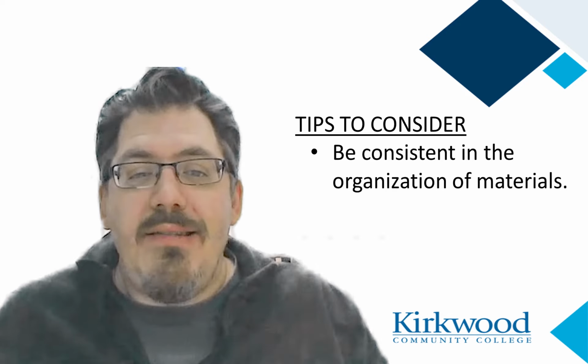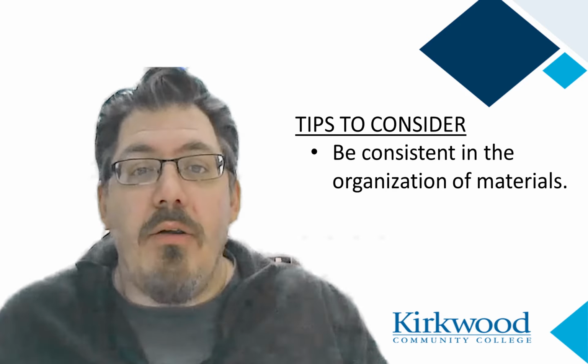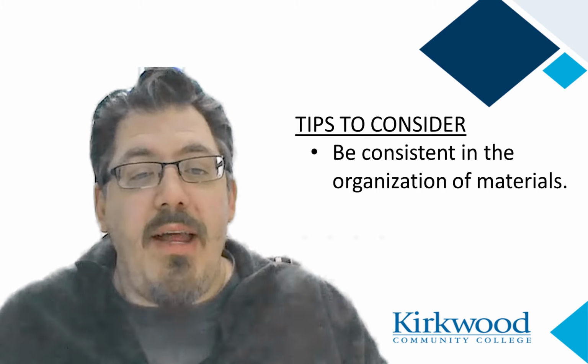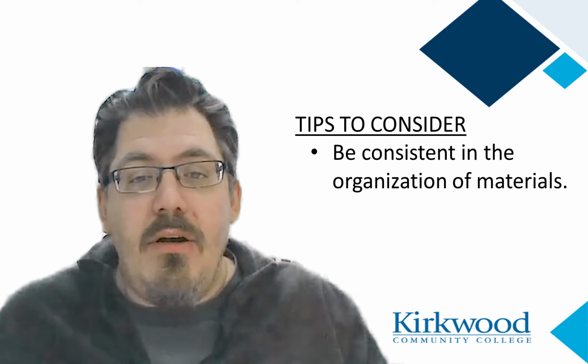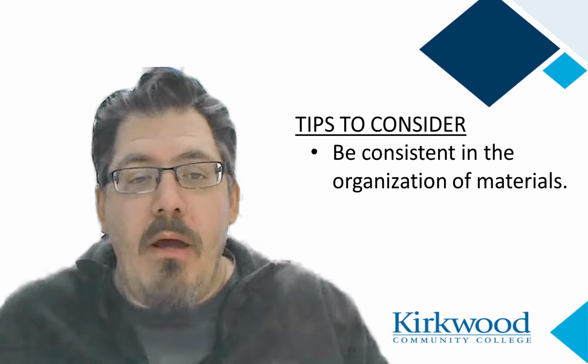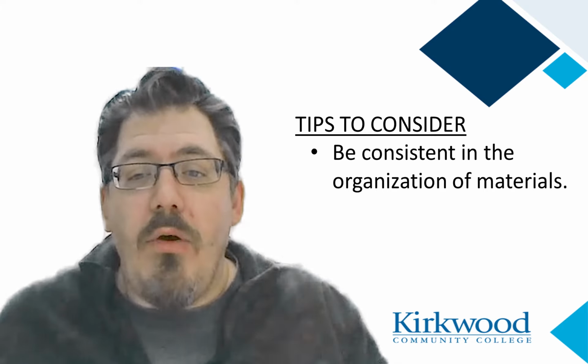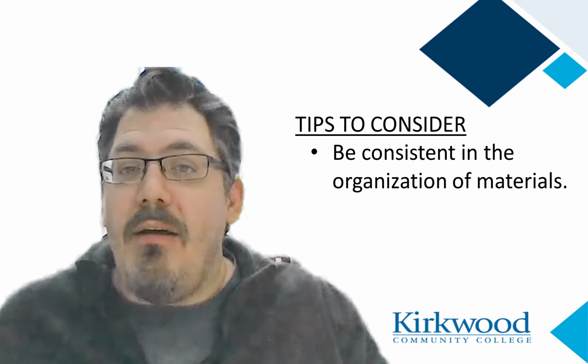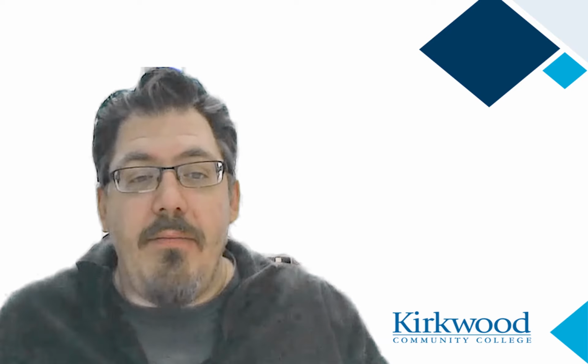Second, be consistent in how you organize the materials for your course. Clear and consistent organization will help students successfully navigate the content, find the materials they need, and access the intended learning. There are multiple ways in which content can be organized. Choose an approach that works for you and for your content, and stick with it. This will help to ensure that the student learning experience is high quality, effective, and positive.